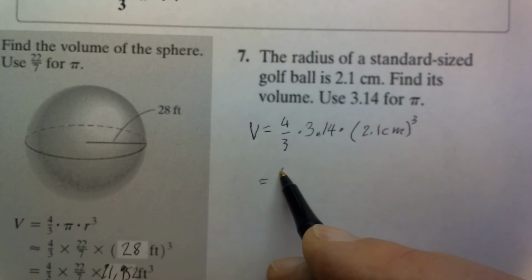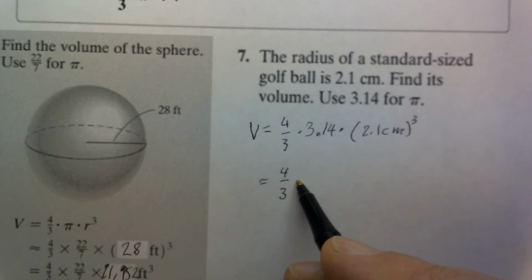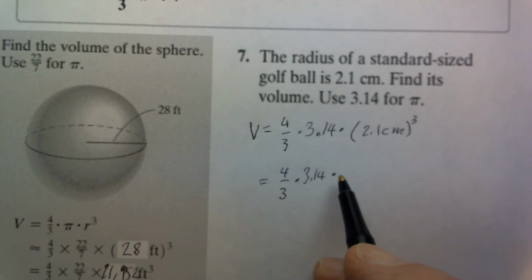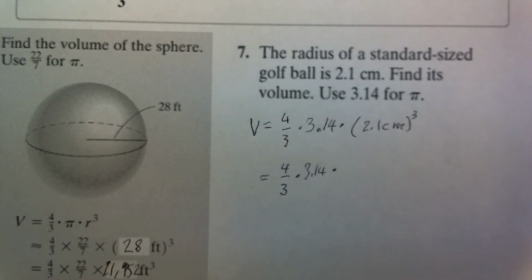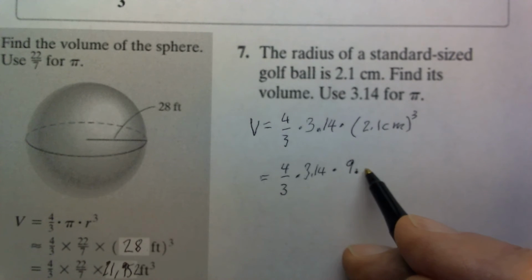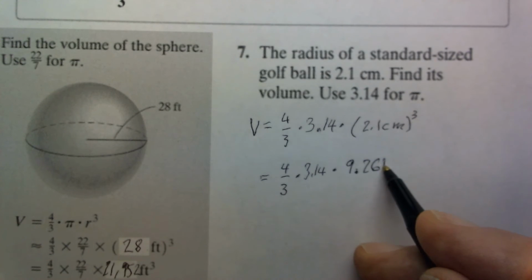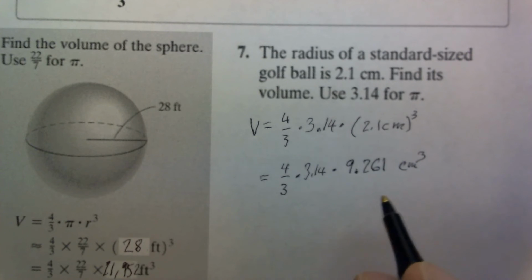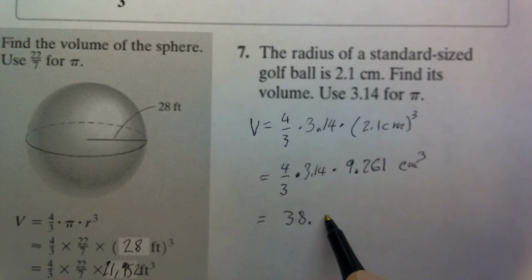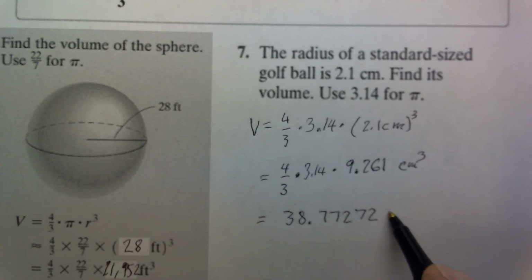So it's equal to 4/3 times 3.14 times 9.261 cubic centimeters. If we multiply 4/3 times 3.14 times 9.261, we get 38.772 cubic centimeters.